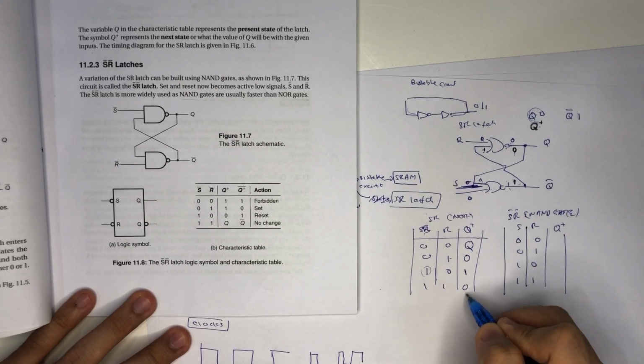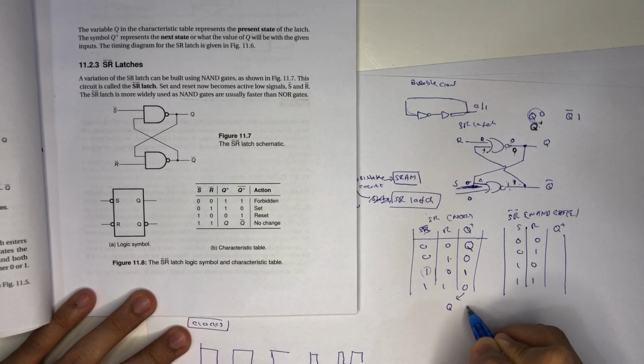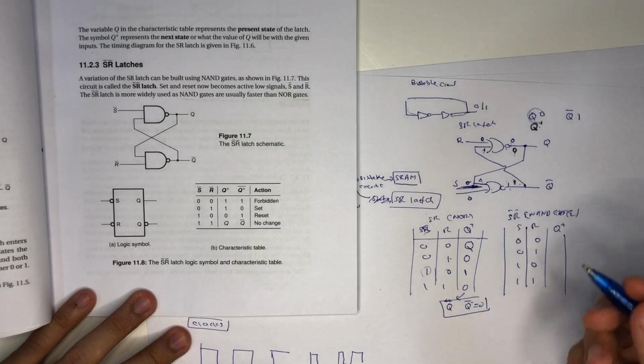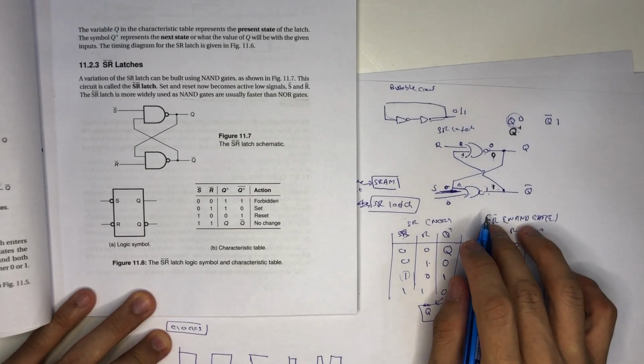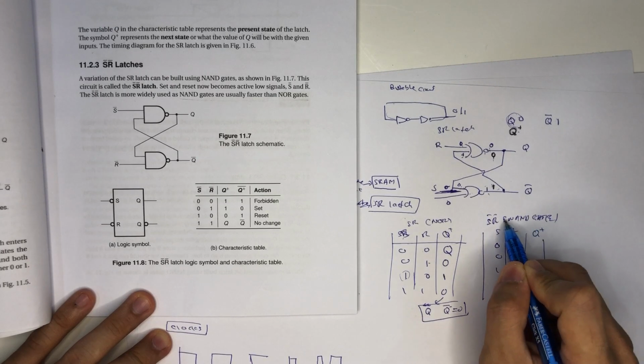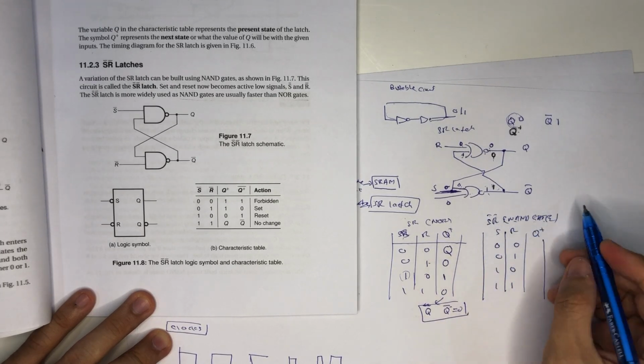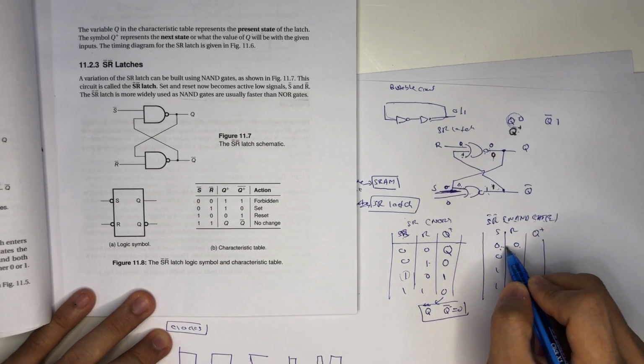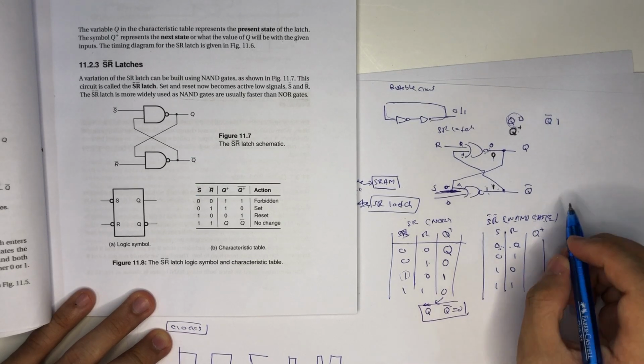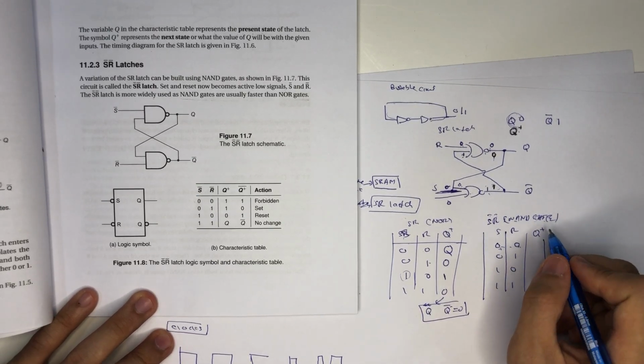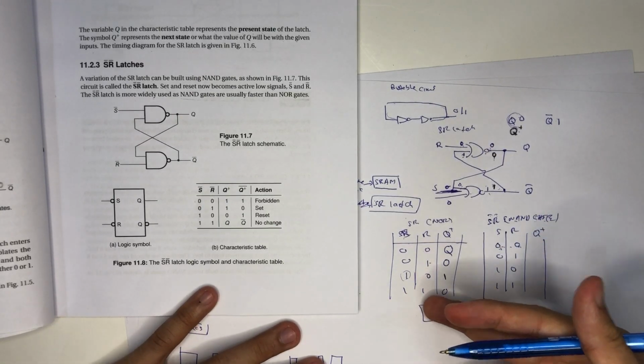Because at this stage, Q and Q plus, both of them are 0, which is not correct because they should contradict one another. Now we go to the next one, the SR latch with the NAND gate, S bar, R bar. When it is 0, your Q plus bar contradicts with this.